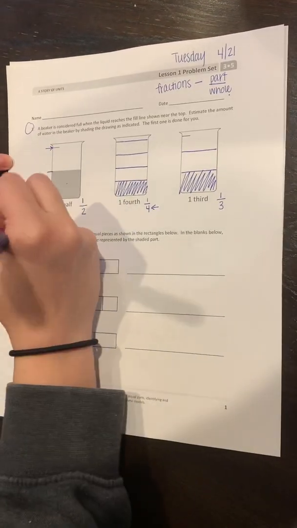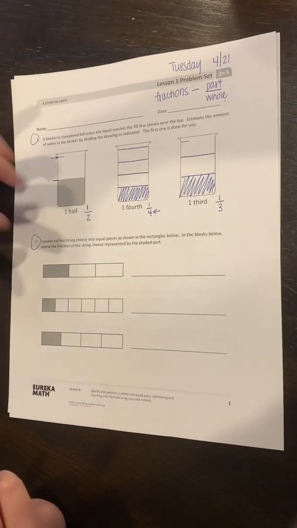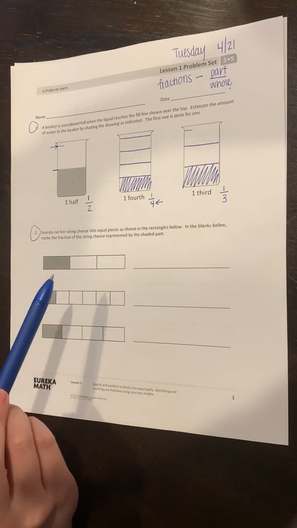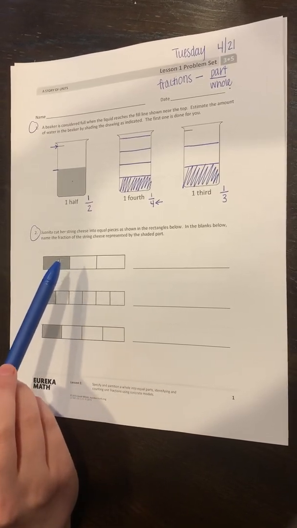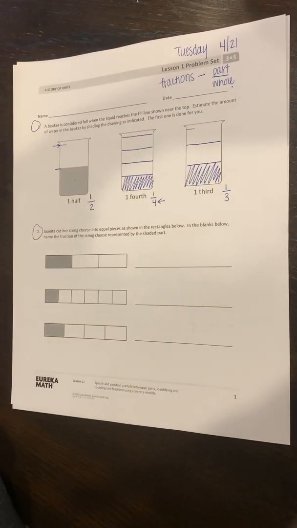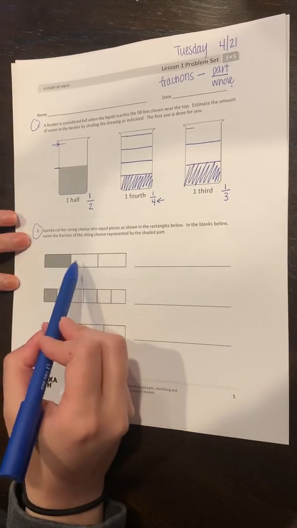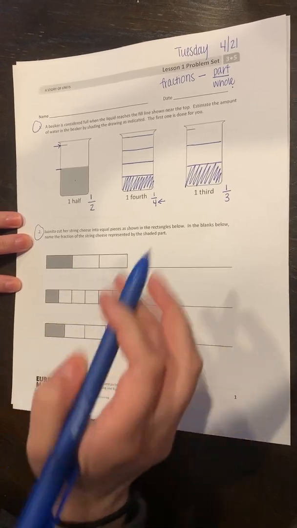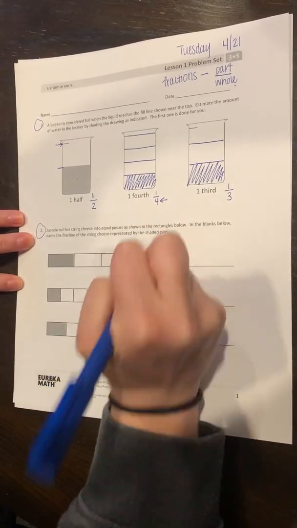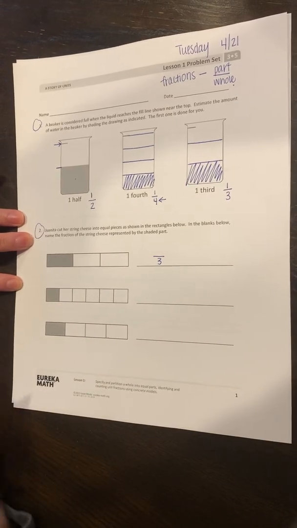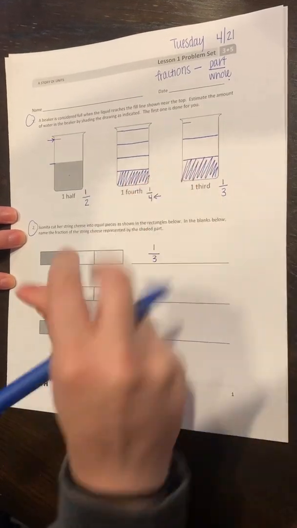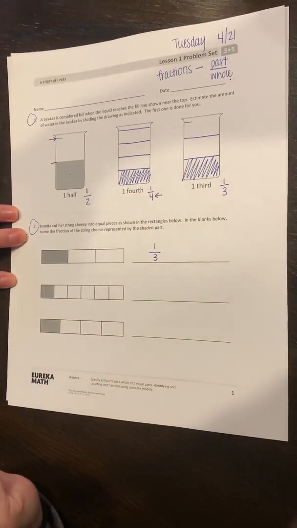Okay, now we're just gonna do this part of 2. Juanita cut her string cheese into equal parts as shown in the rectangles below. In the blanks below, name the fraction of the string cheese represented by the shaded part. So we're gonna focus on doing part and whole again. How many total pieces there are is our whole. If we look at the whole thing, we have 1, 2, 3 pieces. That is what we put on the bottom, in the denominator. Then we look at how many of those parts are shaded, and we have 1 part out of 3 shaded, showing 1/3.